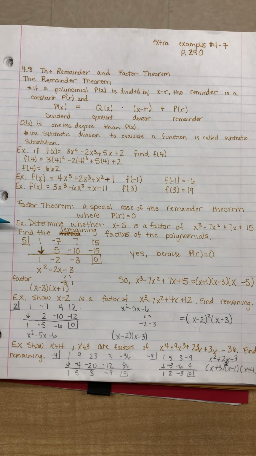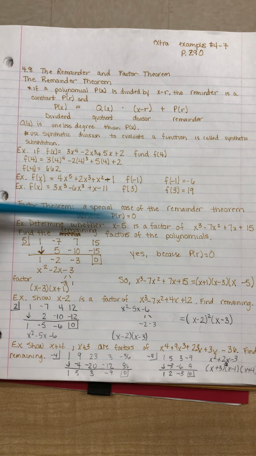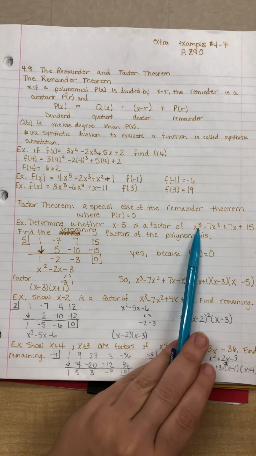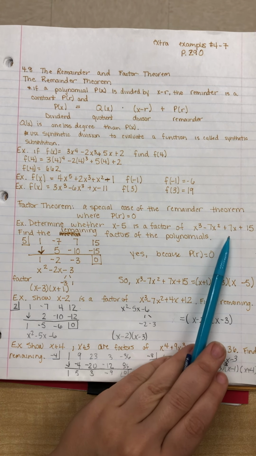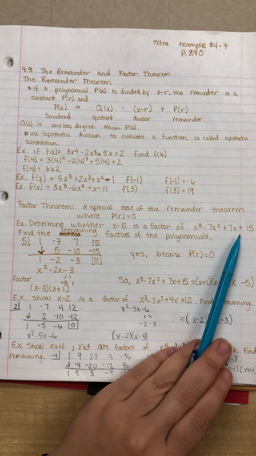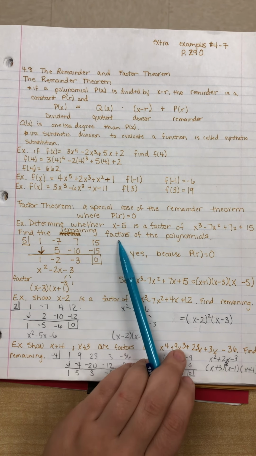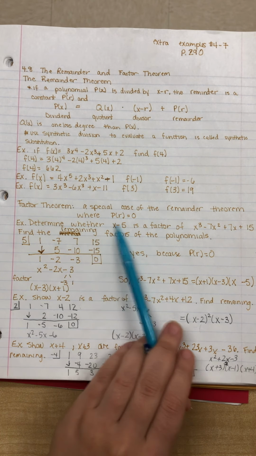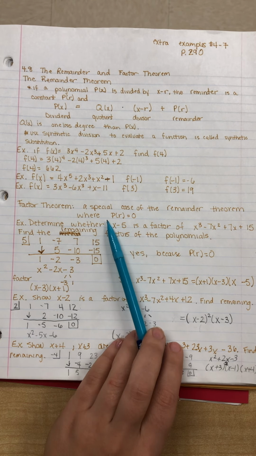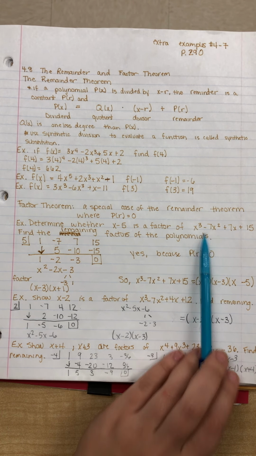So this is what they look like. Determine whether x minus 5, that's a 0, right, is a factor of this function, x to the third minus 7x squared plus 7x plus 15. Okay, so find the remaining factors of the polynomial. So first we have to do the first part. See whether x minus 5 is a factor of that polynomial.